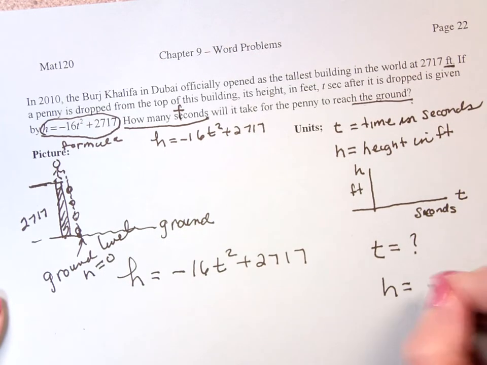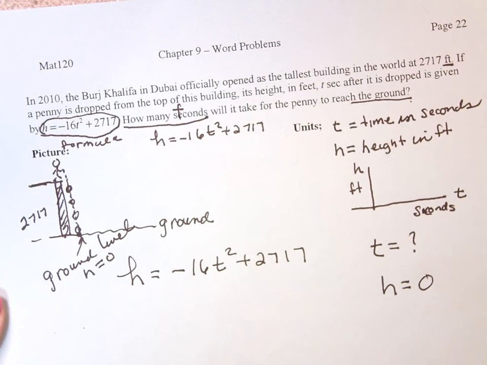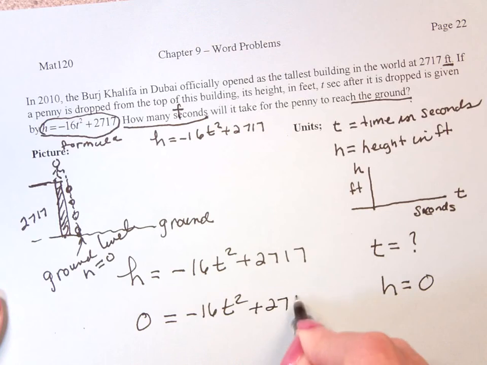So they've given me an h value. The h value is 0 because it's 0 feet off the ground when it's on the ground. So that means that 0 equals negative 16 t squared plus 2717.